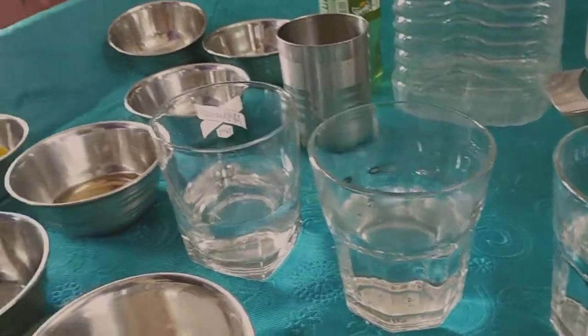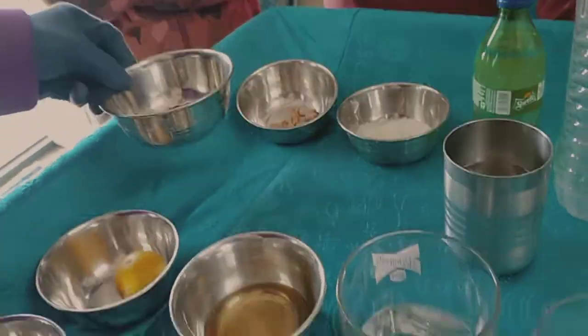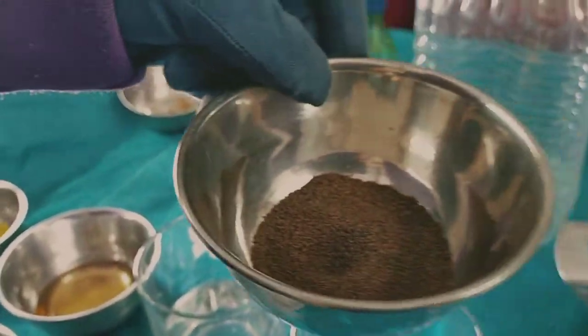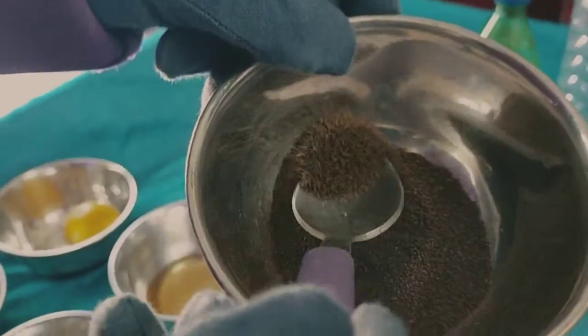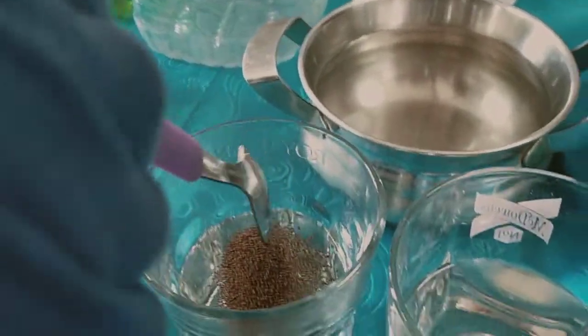Now next, you see here. I'll take this one. What is this? Tea powder. Okay. Let me take some tea powder and let me mix it.